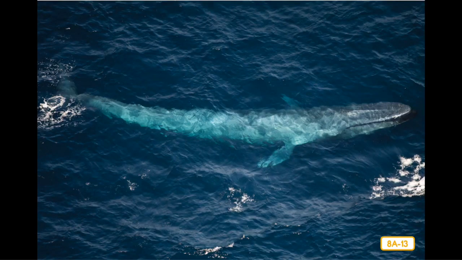Let's go back up to the surface. There's a sea animal I'm sure you'll want to see, but we have to travel farther out to the sea away from the coral reef and into deeper water to see it. This amazing creature is the biggest animal in the world.